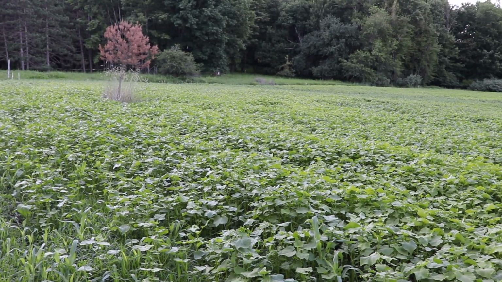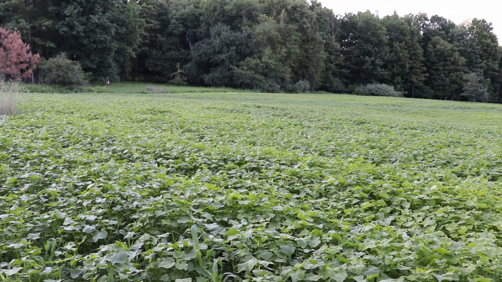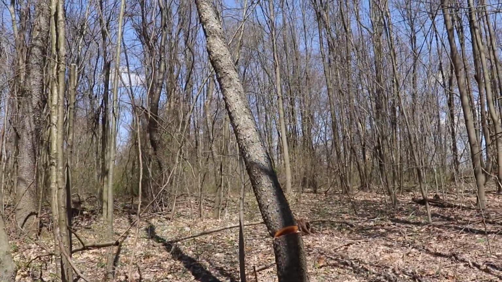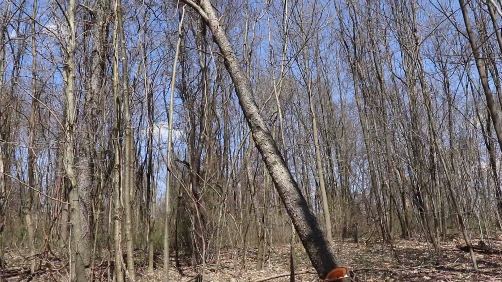Next, you find the bedding areas, if they're even bedding on your property. They may not be bedding. Now, if they aren't, then we can kind of create those bedding areas on a certain property and make it a little bit easier to pattern these deer.